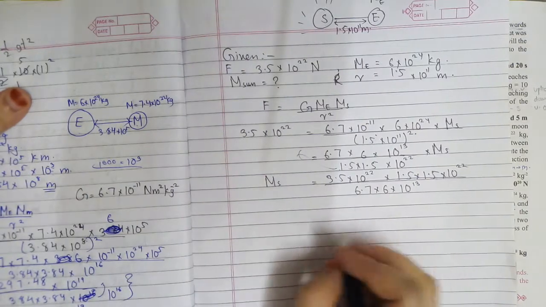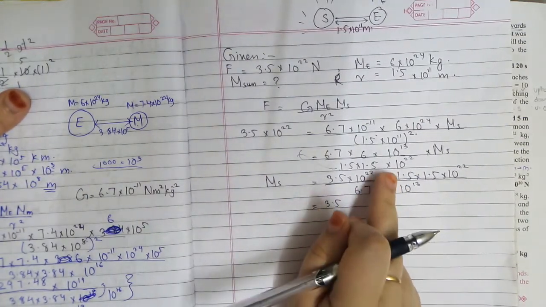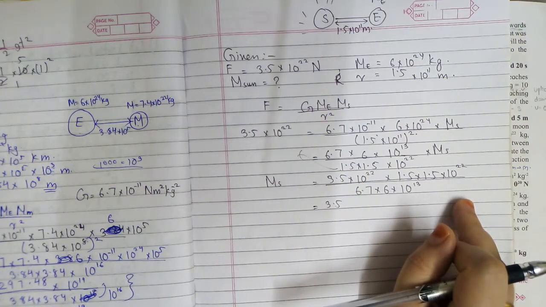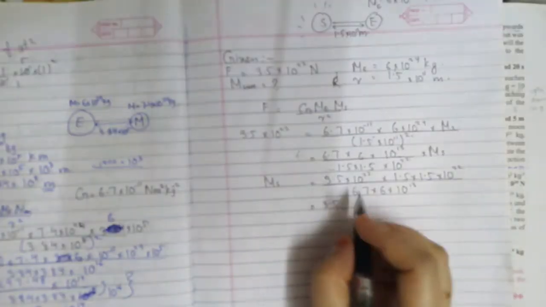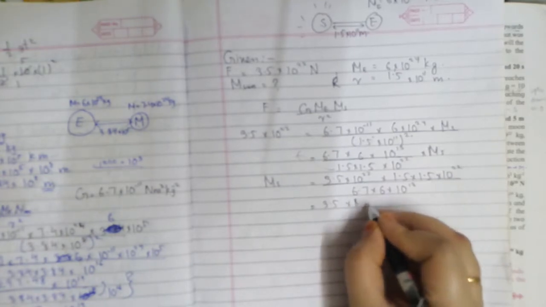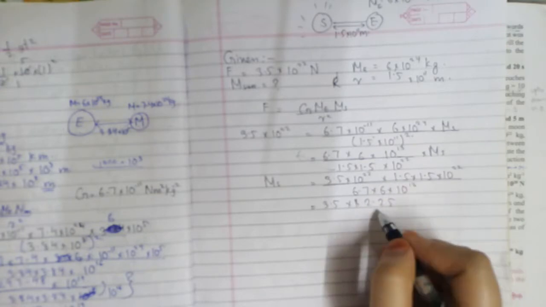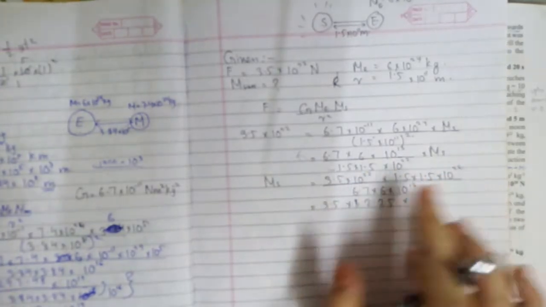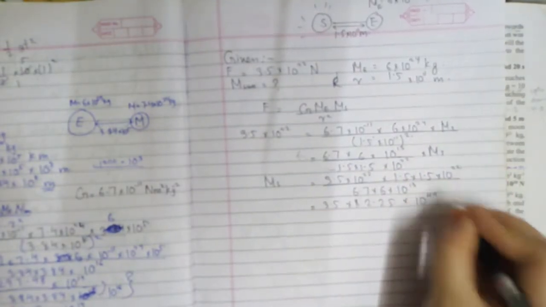So 3.5 multiplied by 1.5 and 1.5 becomes 2.25, because the square of 15 is 225. Now 10 to the power 22 and 22, so 22 plus 22 is 44.